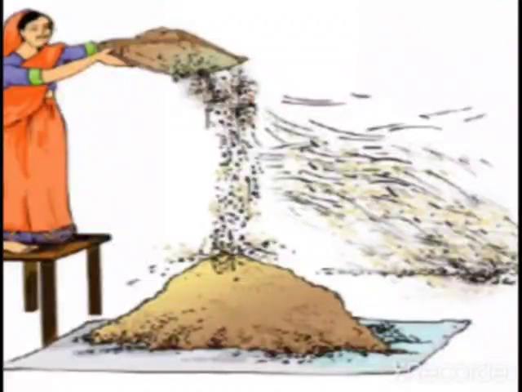The separated chaff is used as fodder for cattle. From the name itself you can understand this method is done by the wind, so the direction of wind plays an important role in the process of winnowing.